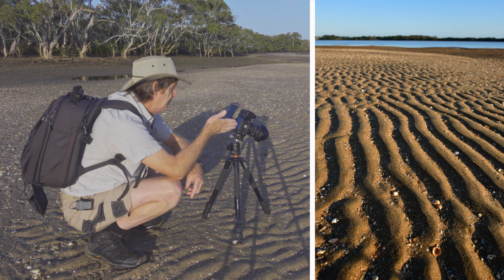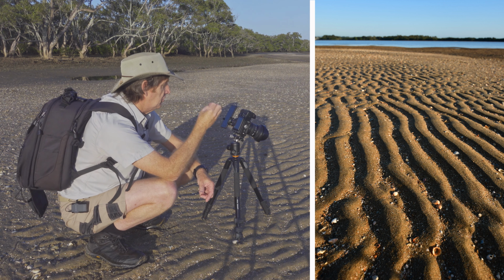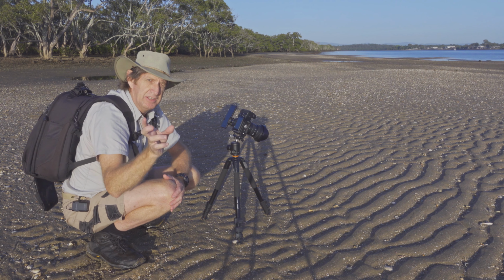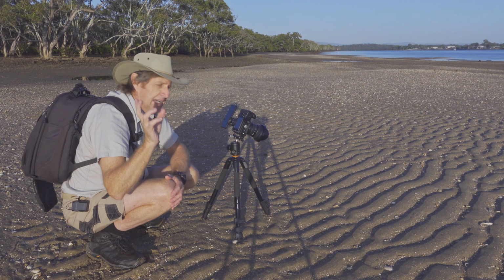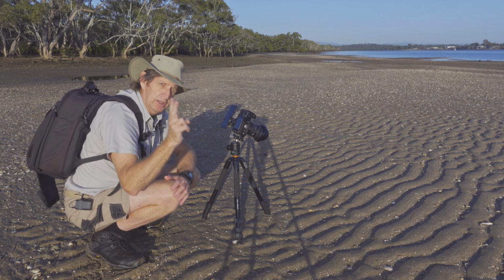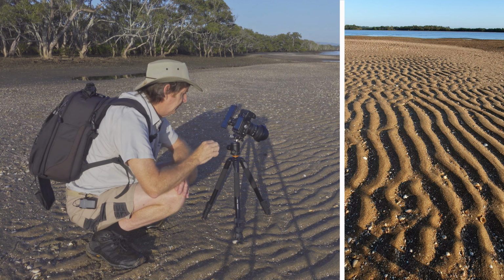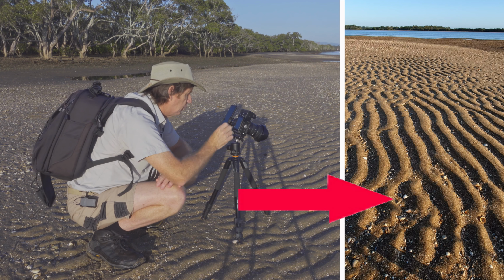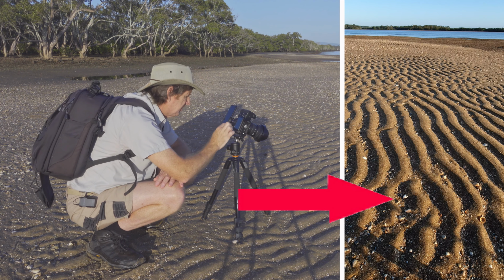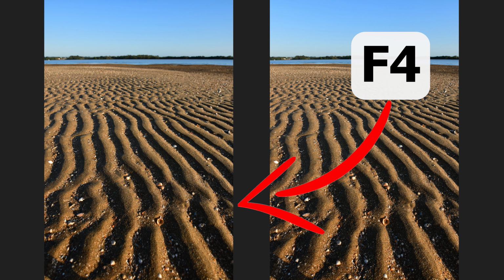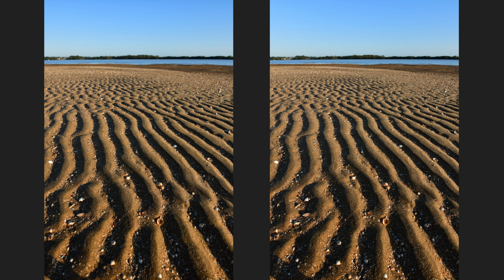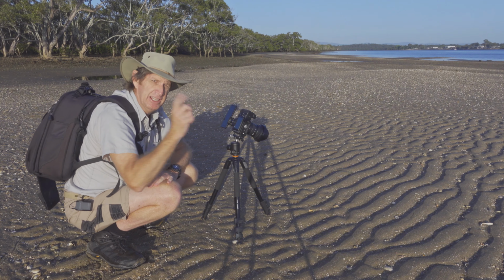So like here, I like this. At F4, it is so nice. I was zoomed in to 16 mils. Now we're going to zoom out to 11 mils and we'll take two photos, one at F4 and one at F11. And I'm going to choose the same focal point, which will be the shells here in front. So this one is F4, this one is F11. Beautiful. Now let's move on.